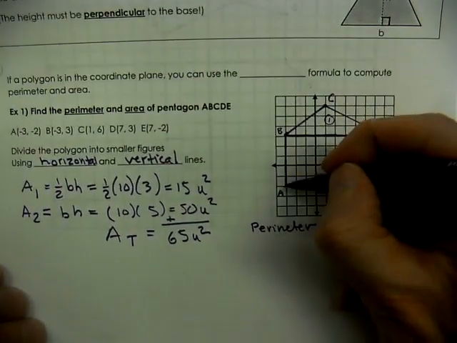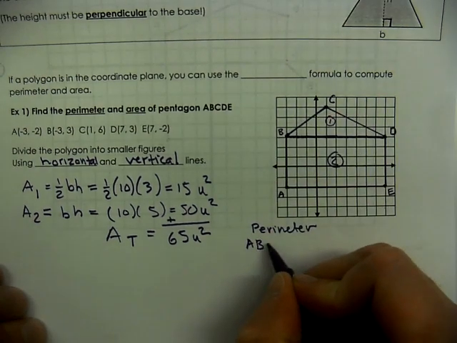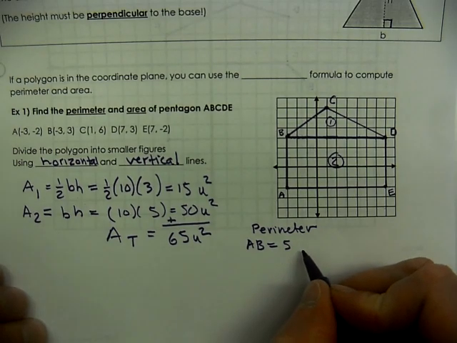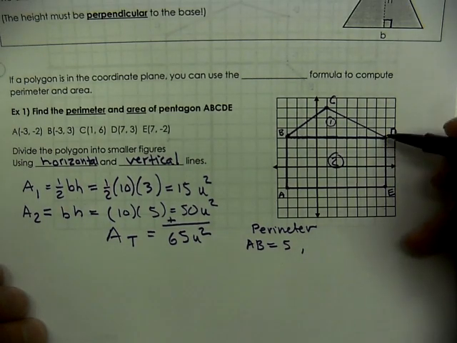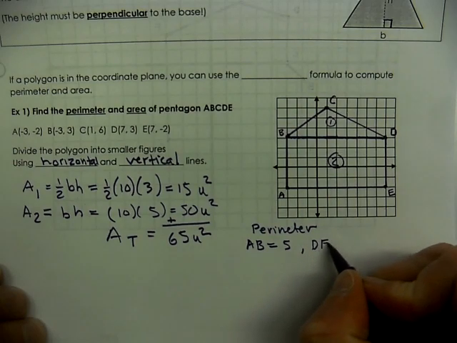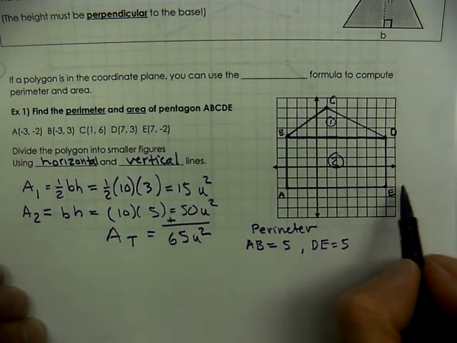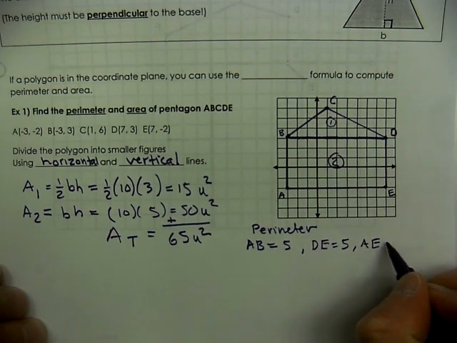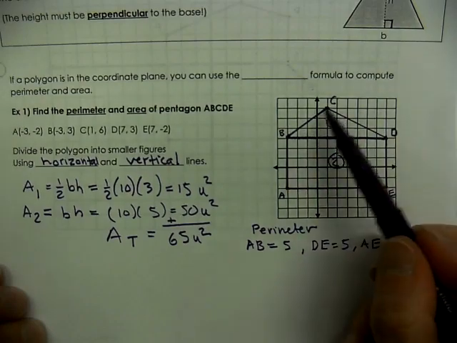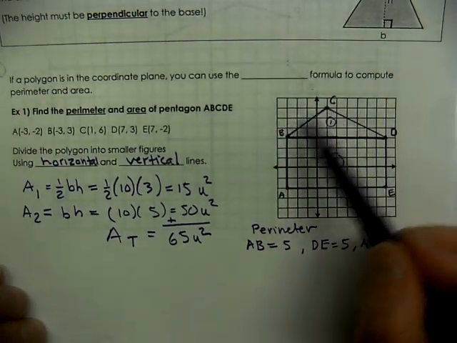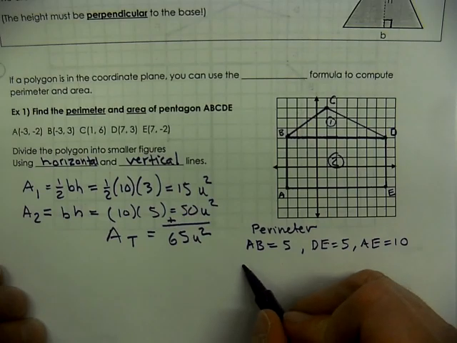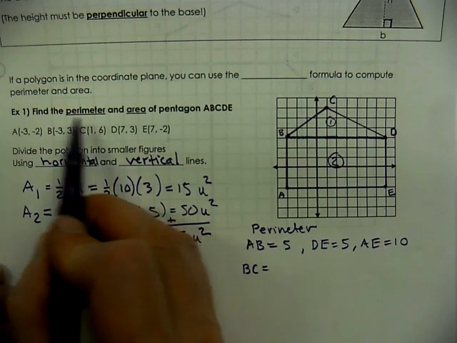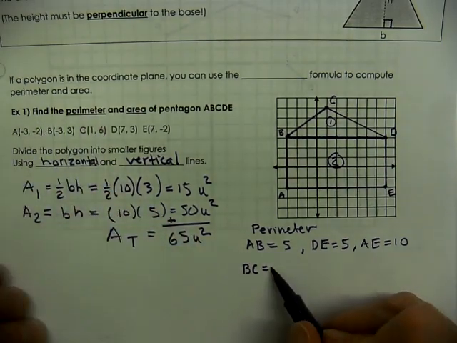Let's start off with segment AB. Again, that's a vertical line. We can just count that distance, and we know that is a length of 5. In fact, on the opposite side, you can see segment DE should also be the 5. And on the bottom side here, segment AE, that'll be the base, that's 10, right? So we can count those directly, but if it's a slanted line, as you know, counting is not possible. We're going to use our distance formula instead to find the distance from point B to point C.